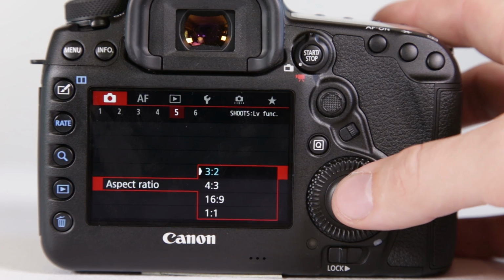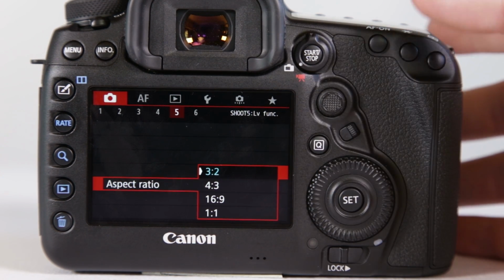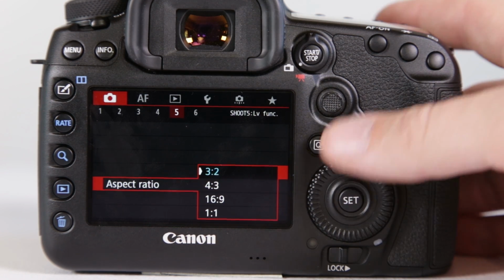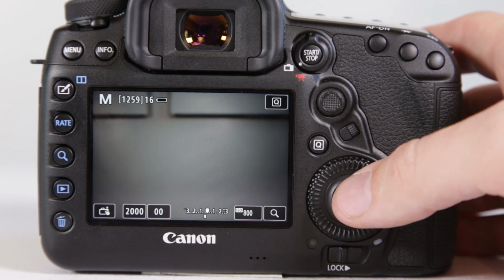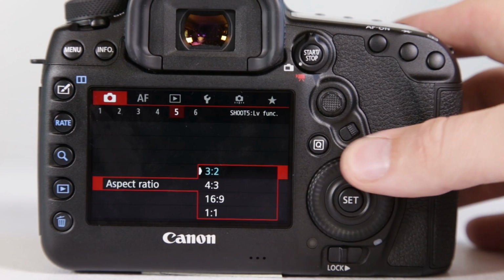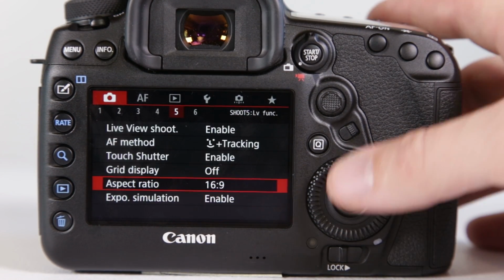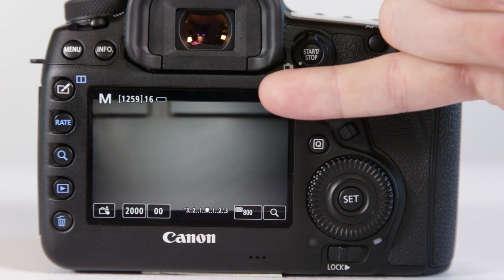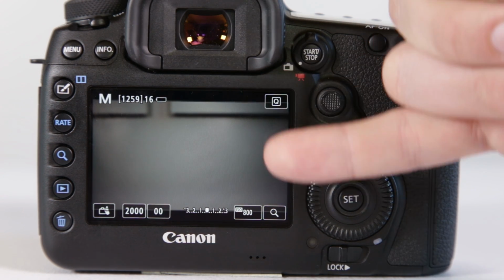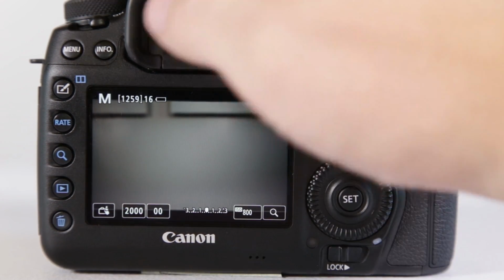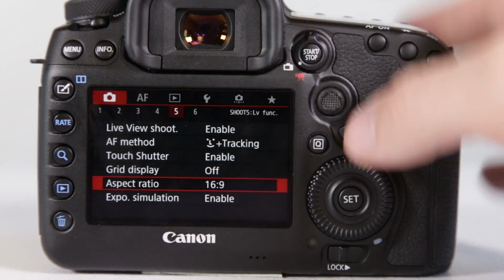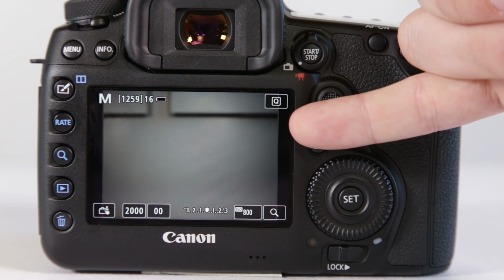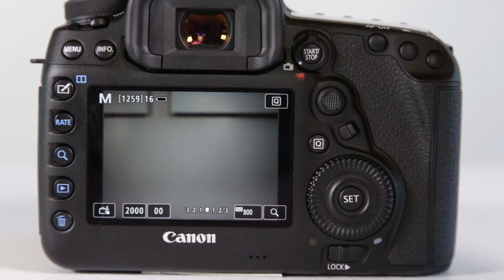Aspect ratio, 3:2, 4:3, 16:9, 1:1. What this is if you're in live view, you can set a different aspect ratio on your live view screen. So say you're at 16:9, you notice now I've got bars at the top and bottom. Say you want 4:3 standard def, I've got bars now on the sides.